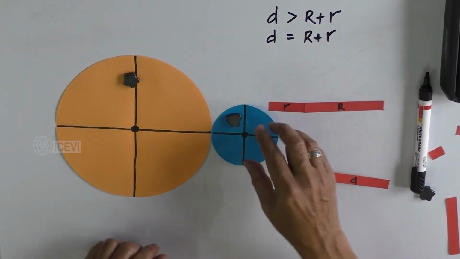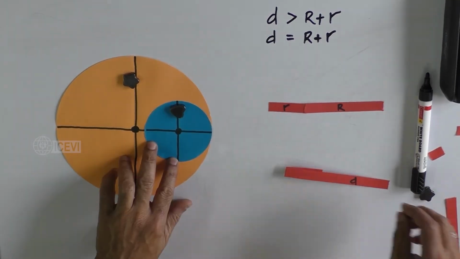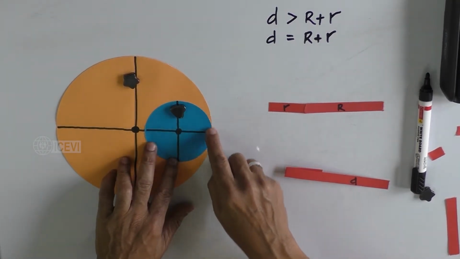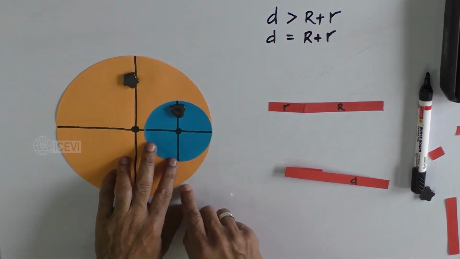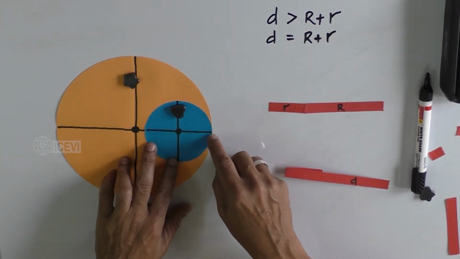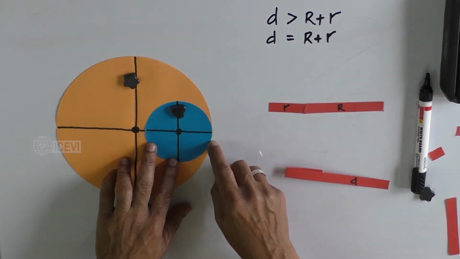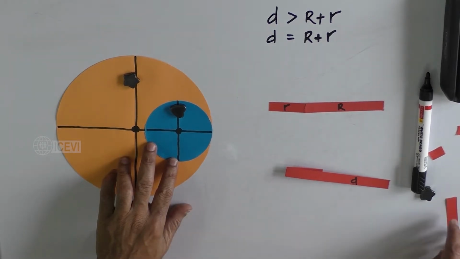Now let us assume that the circle is touching internally. That means the small circle is within the big circle in such a way that the circumference of the small circle is touching the circumference of the big circle internally.